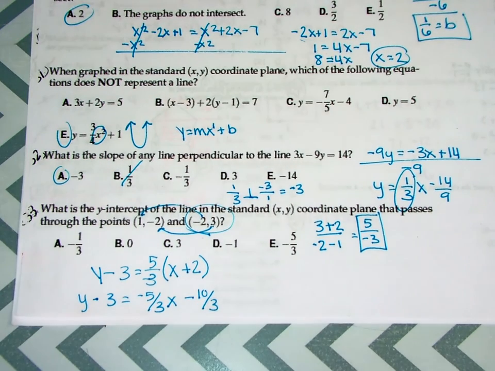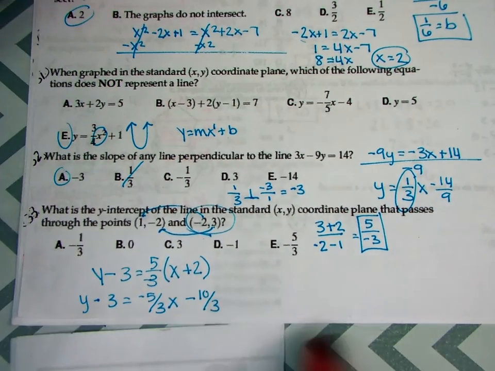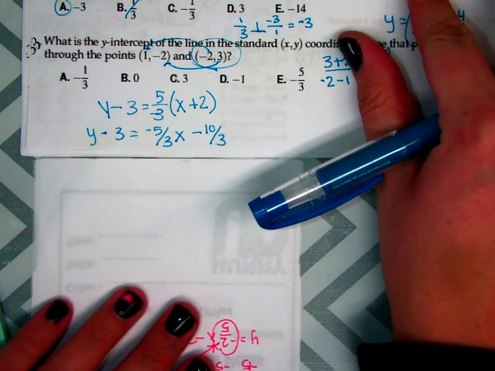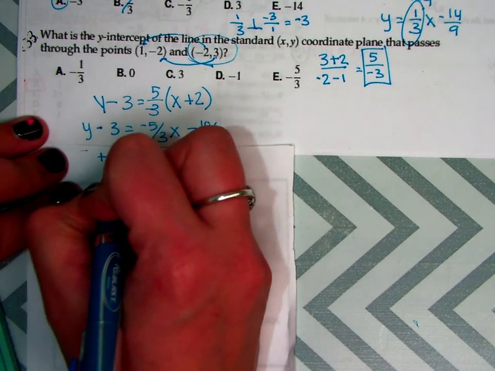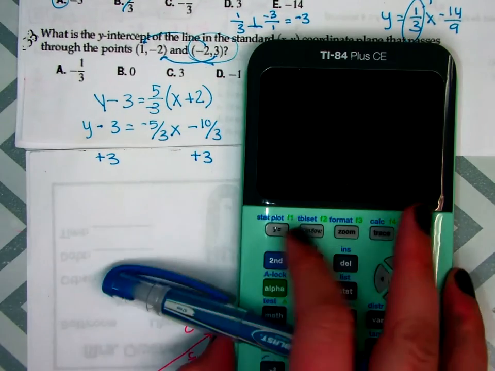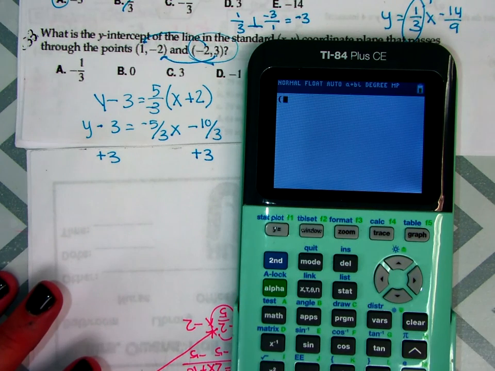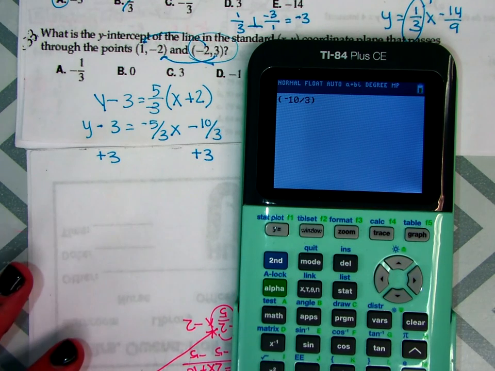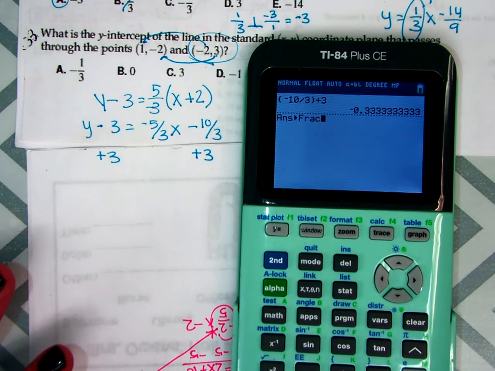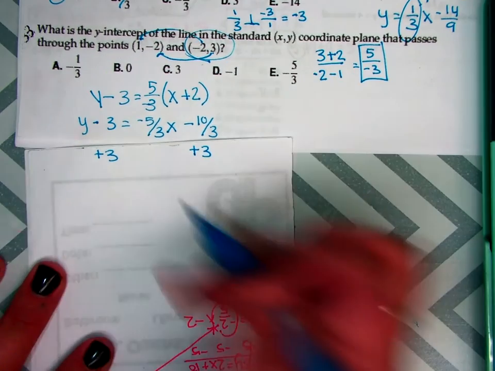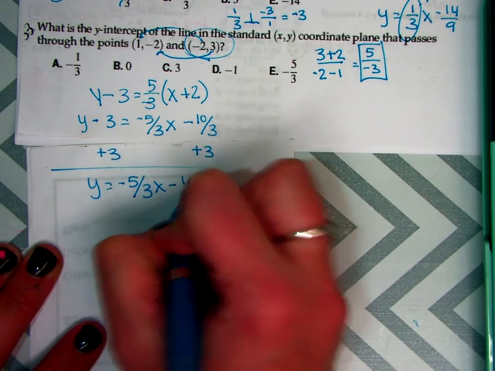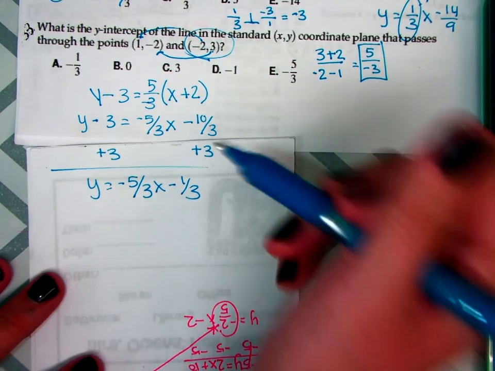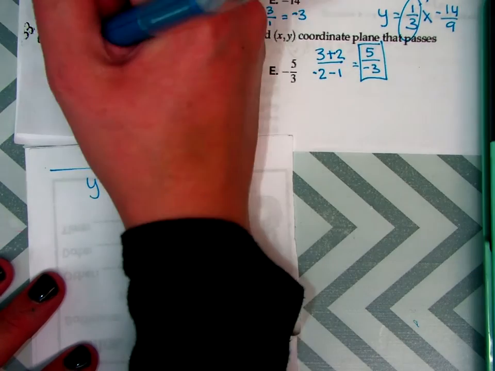I'm going to go ahead and grab another hall pass. Let me just kind of use the one I already did. Move this down a little. All right. So now I'm going to go ahead and add 3. Grab my calculator. I got negative 10/3 plus 3. I get a decimal. Math, enter, is negative 1/3. So my final answer is y equals negative 5/3 x minus 1/3. And we're looking for the y-intercept. So the y-intercept here is negative 1/3, which is option A.